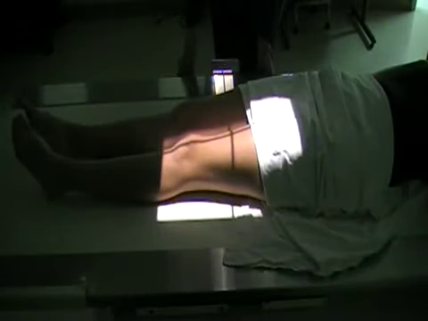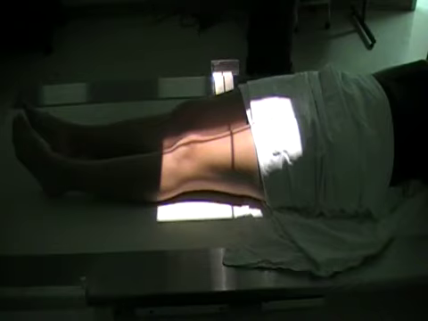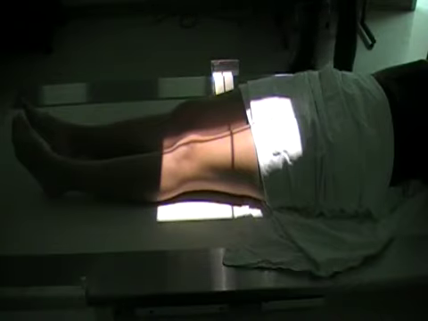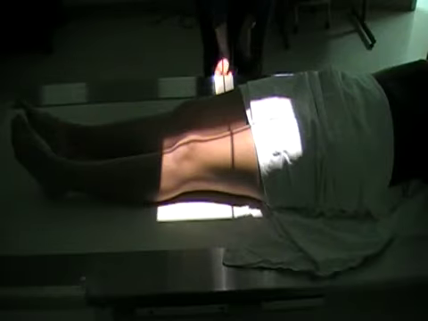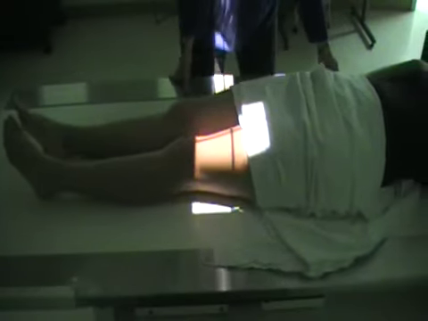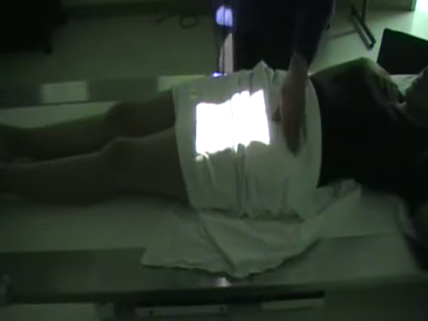Okay, now we'll change out the IR and put in a 10 by 12. Okay, so now we will get the proximal portion of the femur.